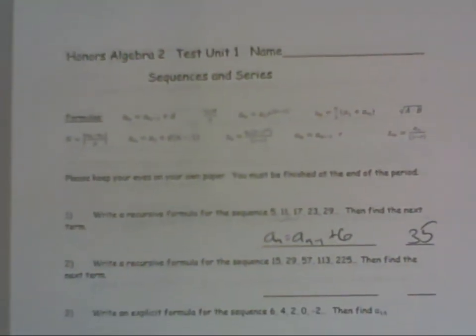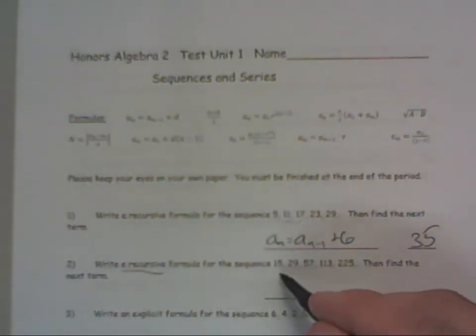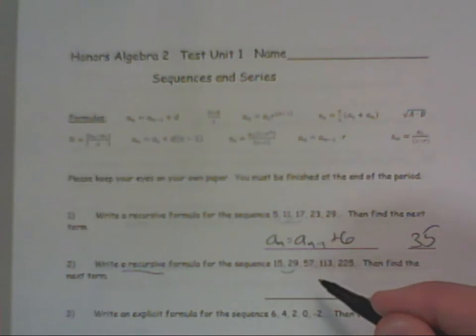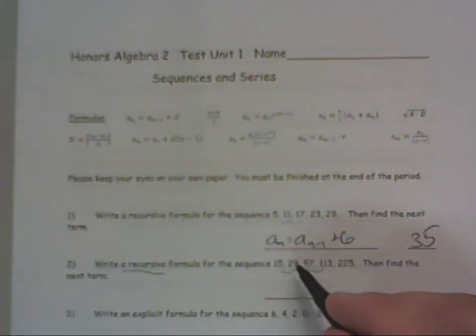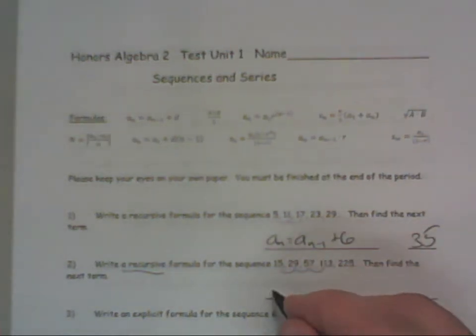Number two, write a recursive formula for this sequence. Now this sequence is a little bit different. It's not geometric and it's not arithmetic. But it's a recursive formula, which means we have to figure out what we do to 15 to get 29, and 29 to get 57, and 57 to get 113. The way that most people did this, which is a good way to do it, is if you double 15 you get 30, but 29 is one less than that. If you double 29 you get 58, but 57 is one less than that. 57 doubled is 114, but 113 is one less than that. So you could do this.